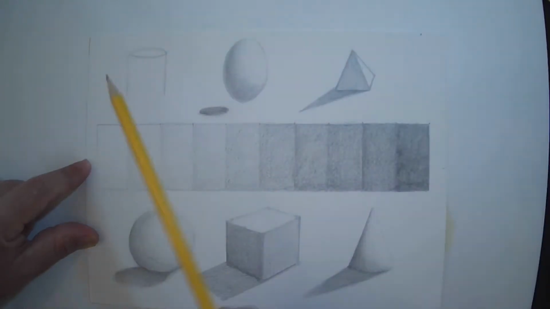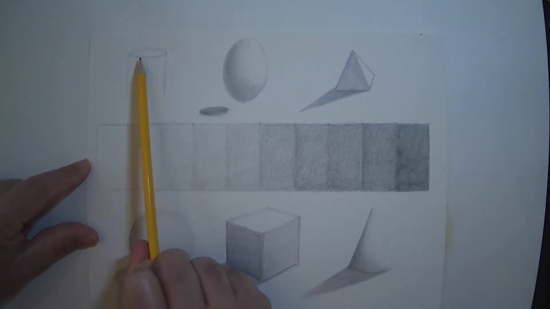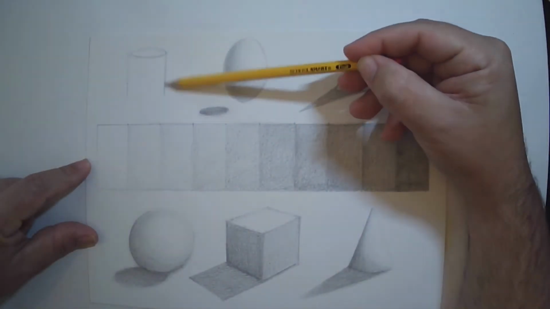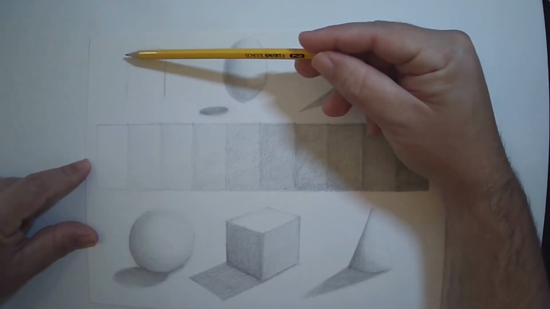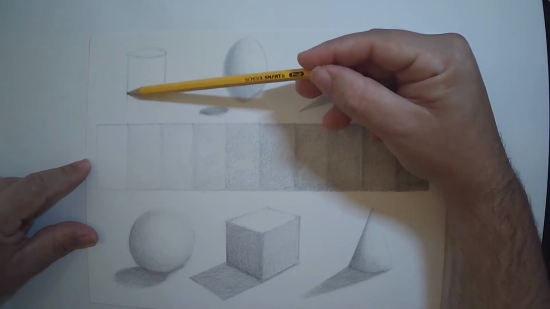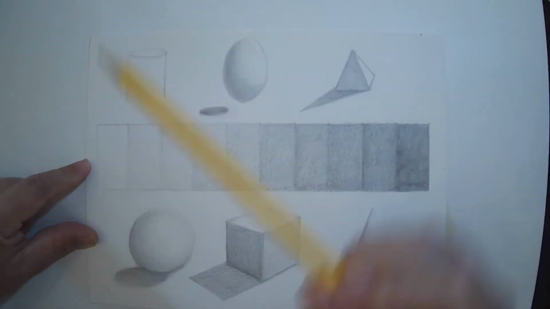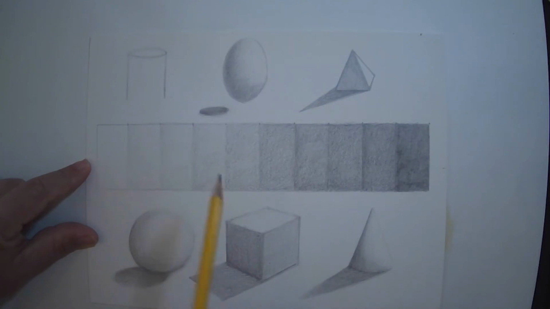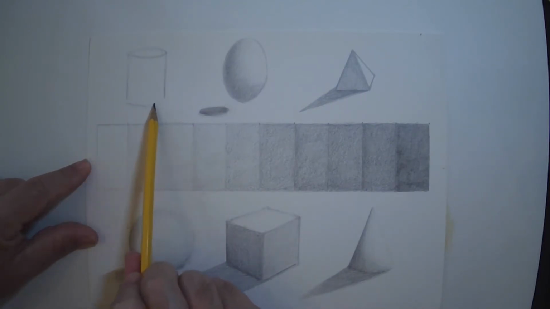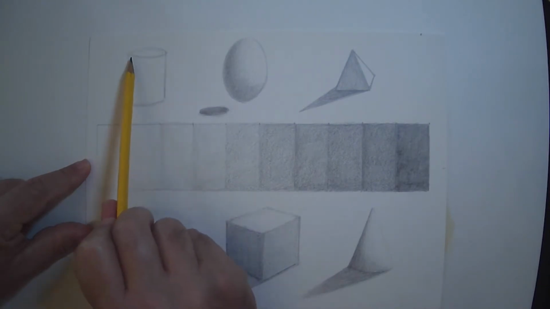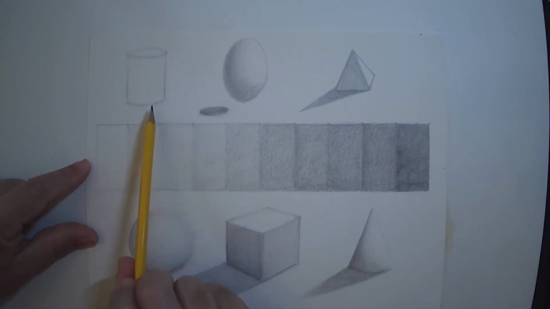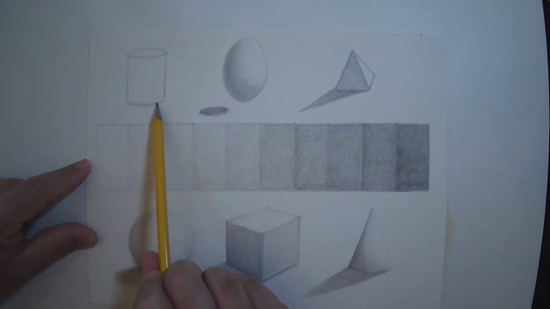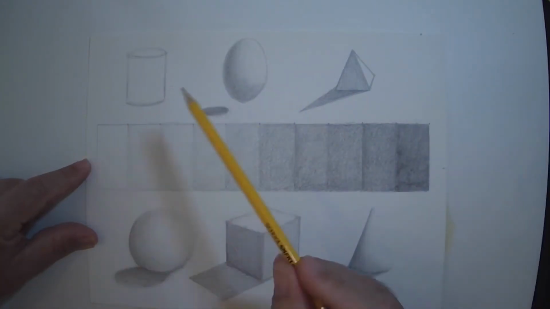All right, and then you want your bottom line to somewhat match your top line here. And that's how we're going to make it look like it's a cylinder here. So I want it to be about the same size as my other shapes. I don't want this to be flat. I want it to have a little curve so that this line and this line look almost the same. Okay? All right.